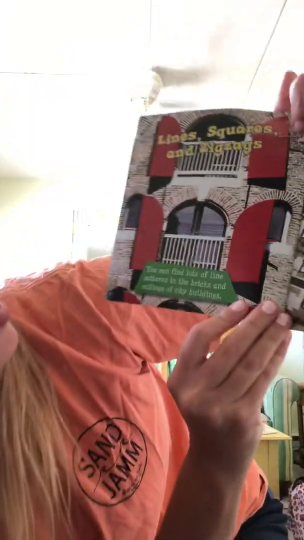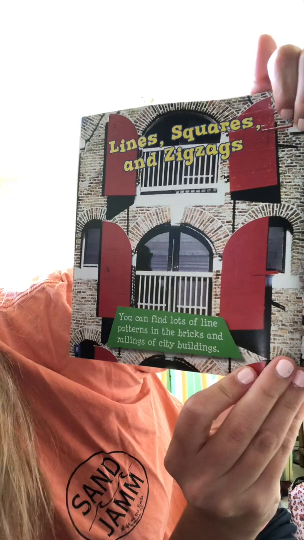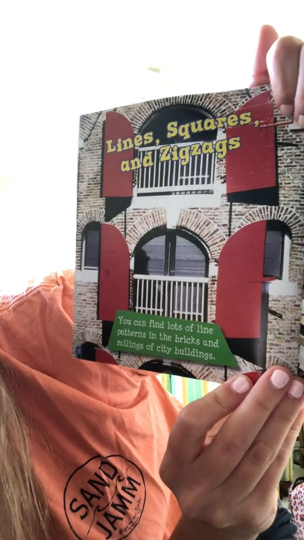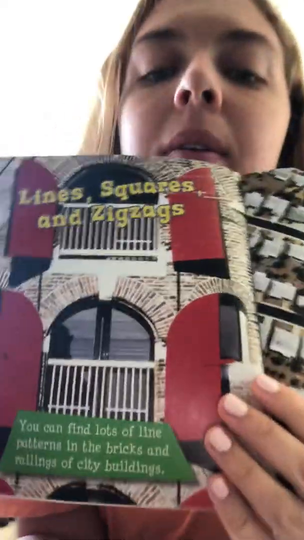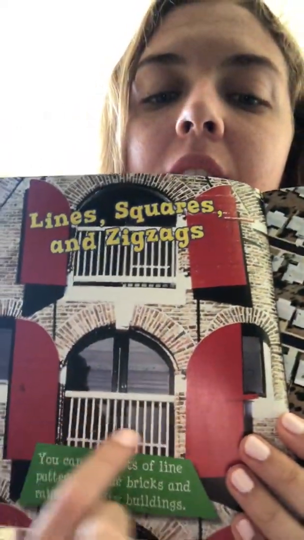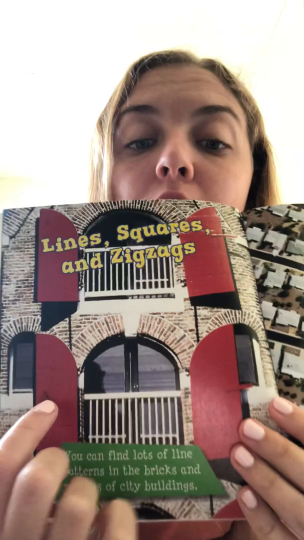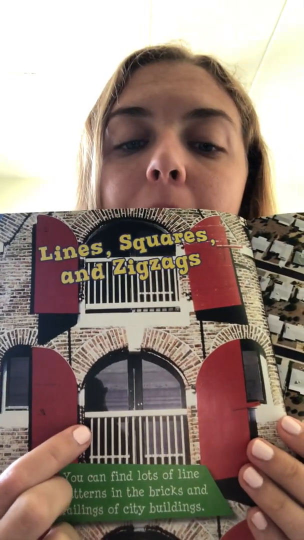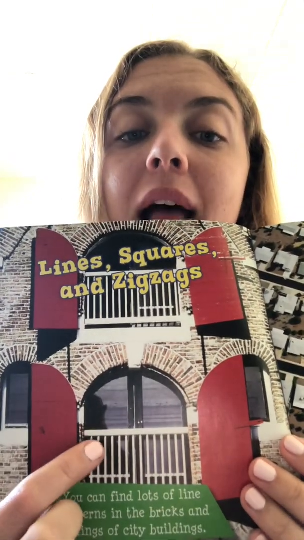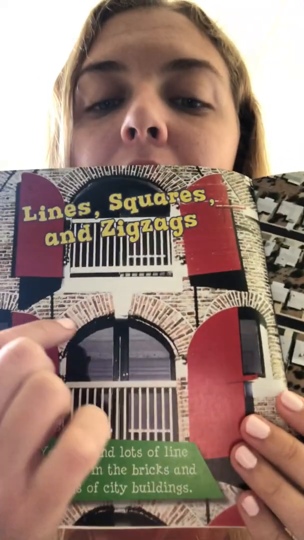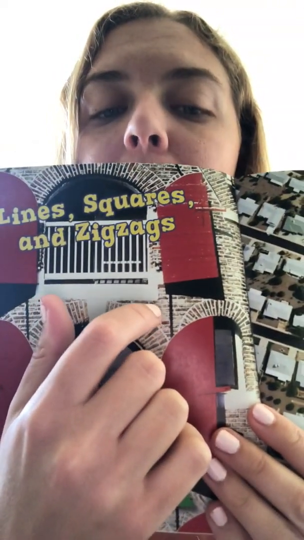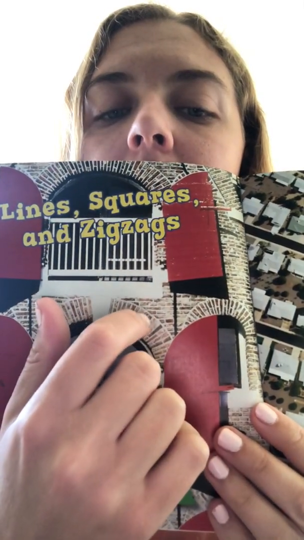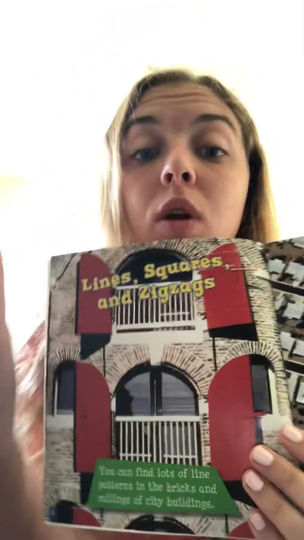Lines, squares, and zigzags. You can find a lot of line patterns in the bricks and railings in the city buildings. In the railings, when you look at it through the window, you notice a pattern. Black, white, black, white, black, white, black, white. I also notice patterns in the bricks. The patterns are brown and white, and they keep alternating or repeating.